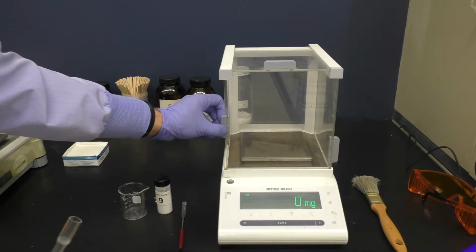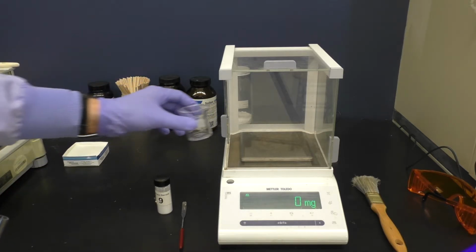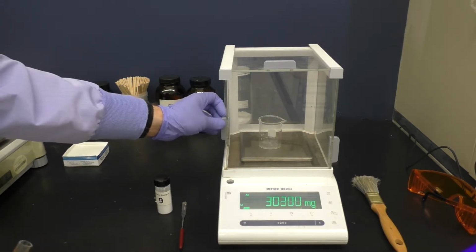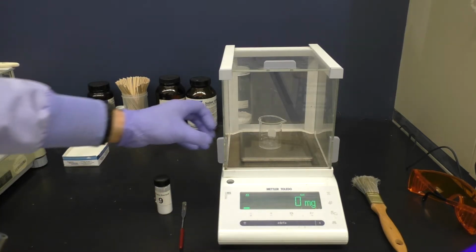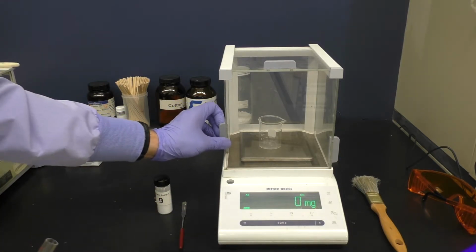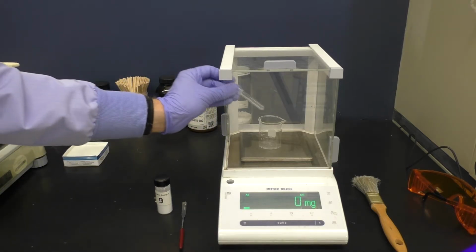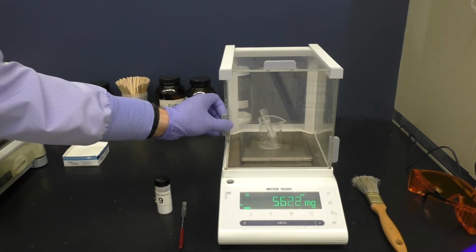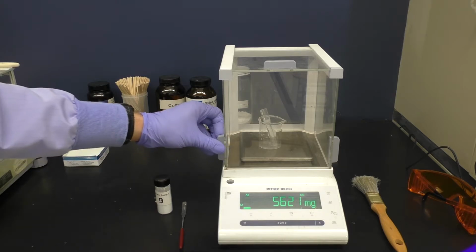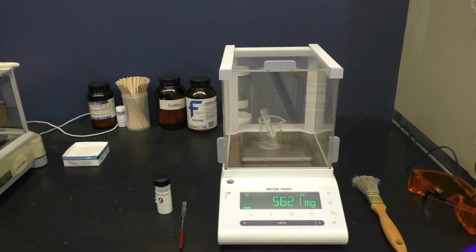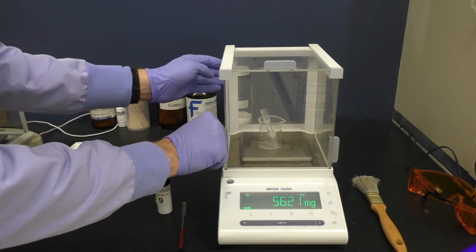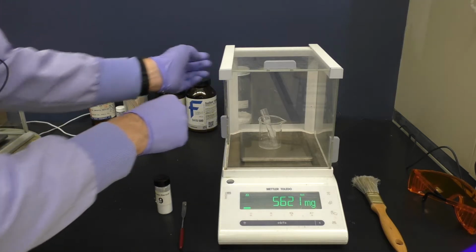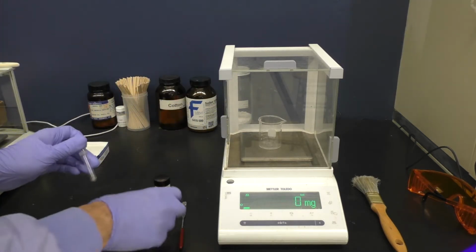Instead, I will take a small beaker, tare the beaker, and then simply add my Craig tube onto the beaker to get the empty mass for the Craig tube. So now that I've got the empty mass for the Craig tube, I'm going to take the material that I want to recrystallize. Take unknown 9.